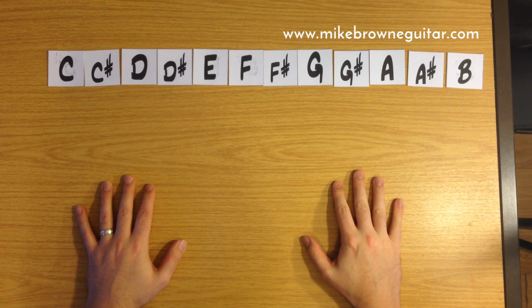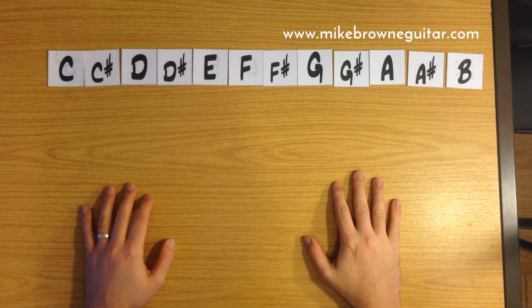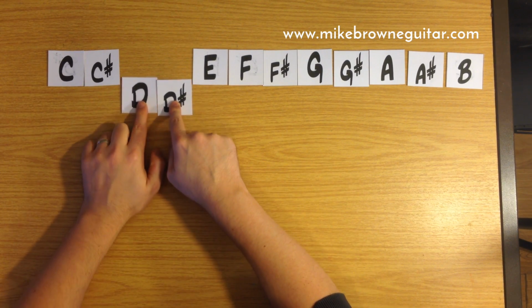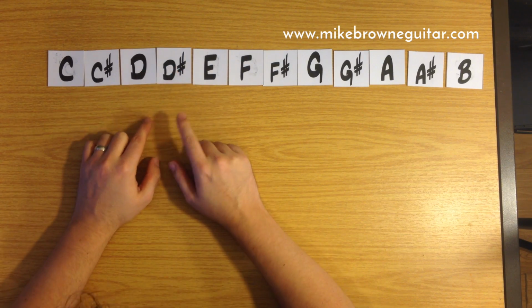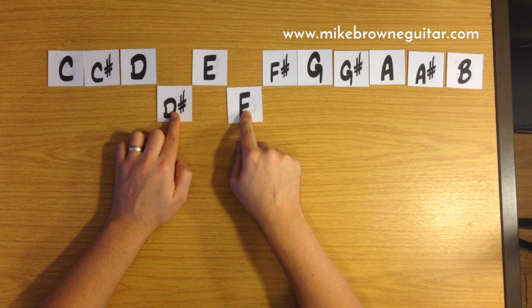Okay, we're going to look at the major scale and we're going to look at the formula for constructing the major scale. The formula consists of tones and semitones. So a semitone is any note to the immediate next note, and a whole tone, or just a tone, is from any note to two notes above it.